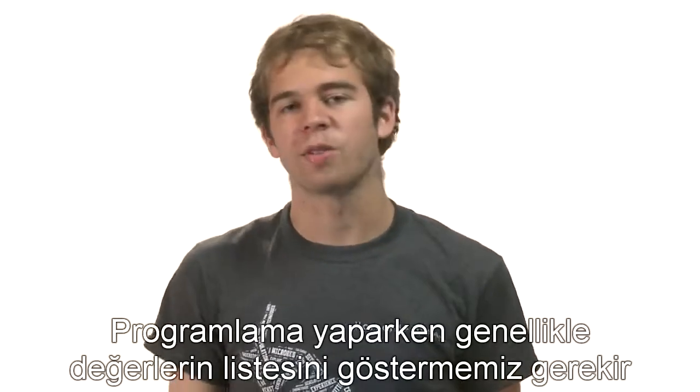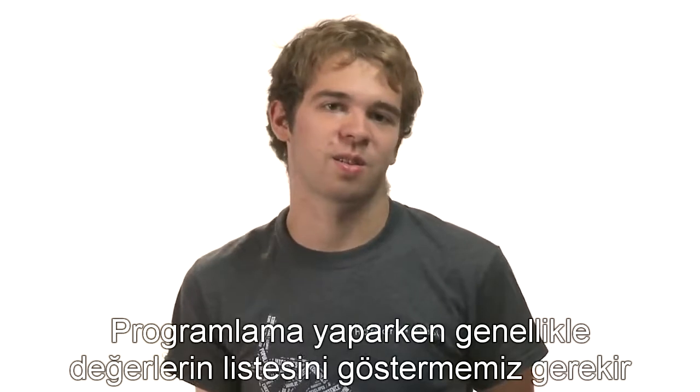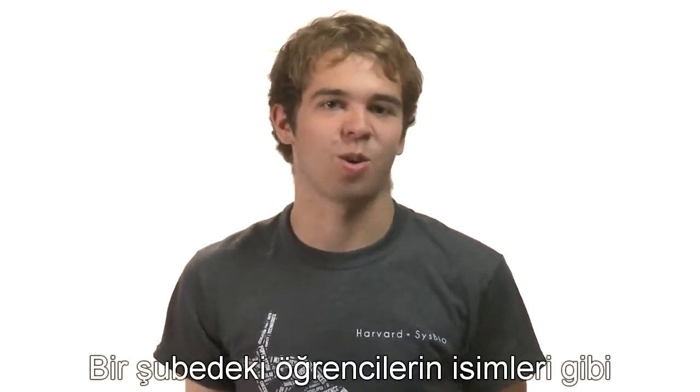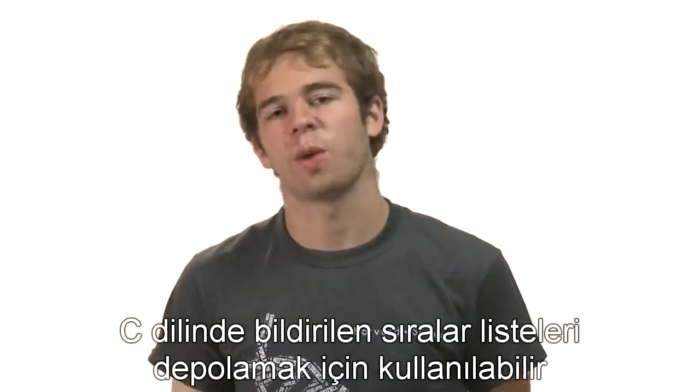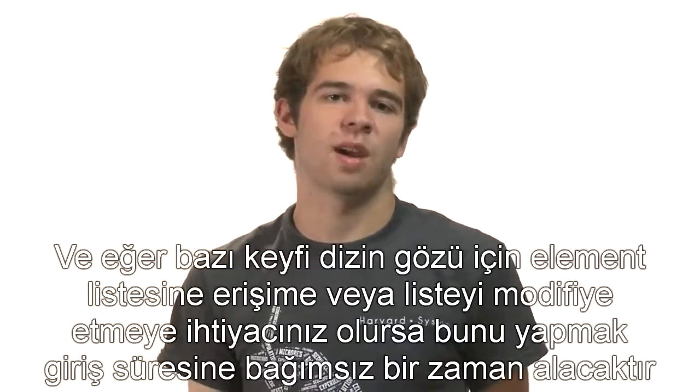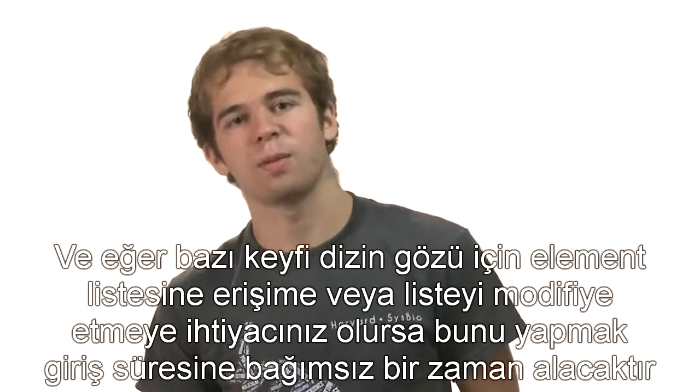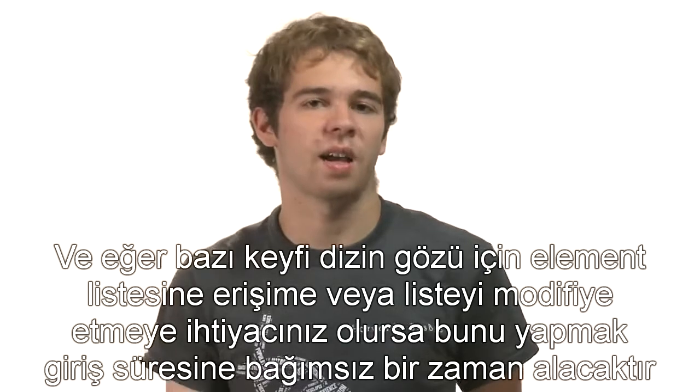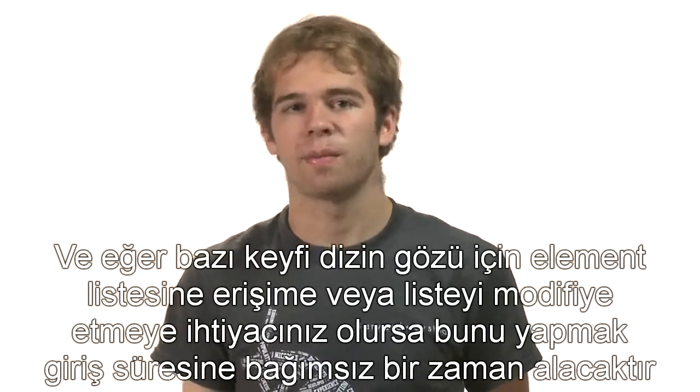In programming, we often need to represent lists of values, such as the names of students in a section or their scores on the latest quiz. In the C language, declared arrays can be used to store lists. It's easy to enumerate the elements of a list stored in an array, and if you need to access or modify the ith list element for some arbitrary index i, that can be done in constant time.